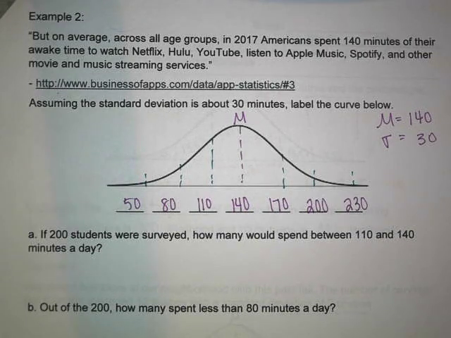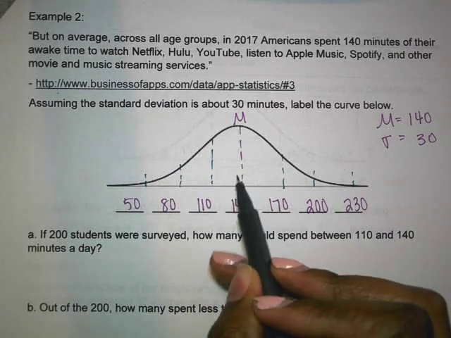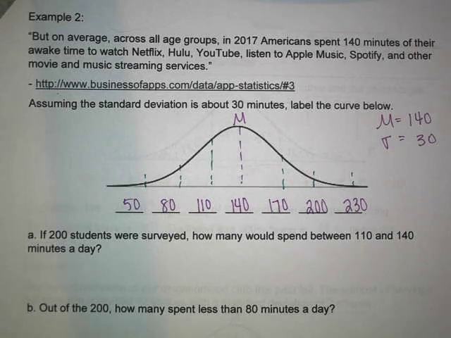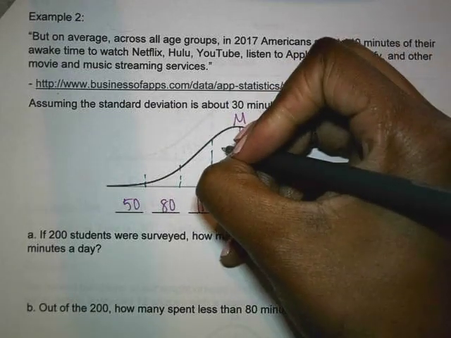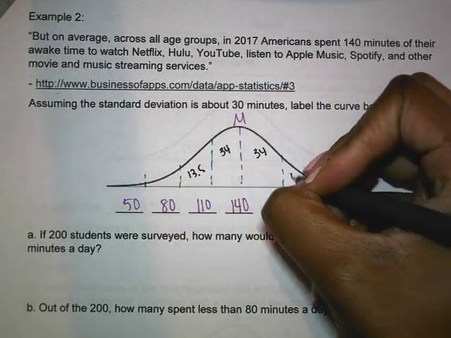All right, so it says if 200 students were surveyed, how many would spend between 110 and 140 minutes per day? So that would be here, in this little slot. Give me 1 second. Hold on for a second. Okay, so when we do this, we're going to change our percent to decimals. So just to get started, I'm going to break down my curve.